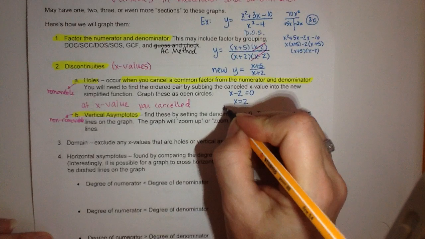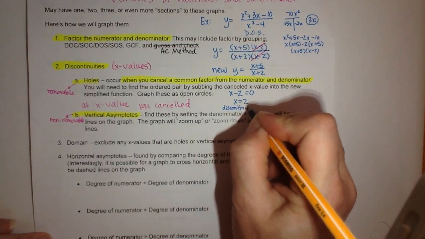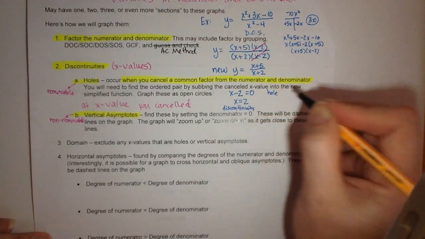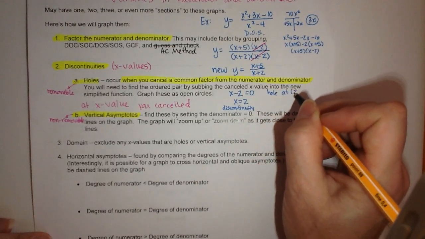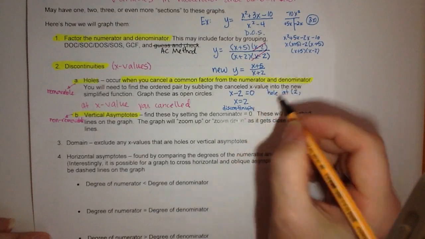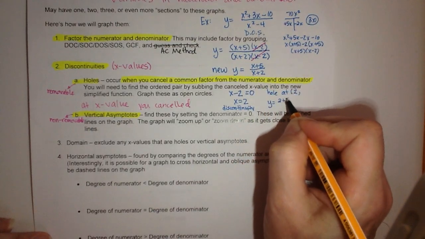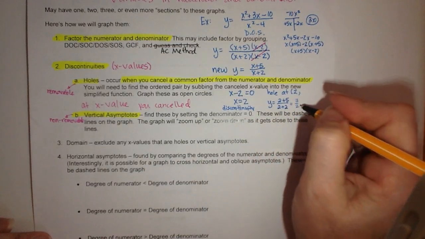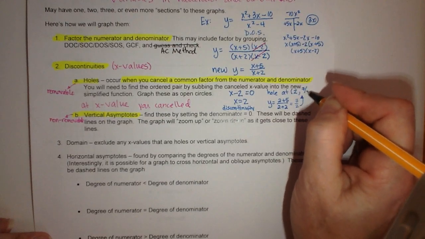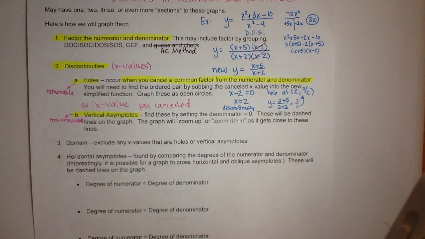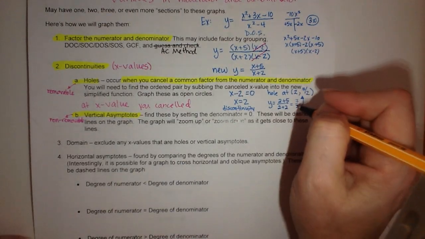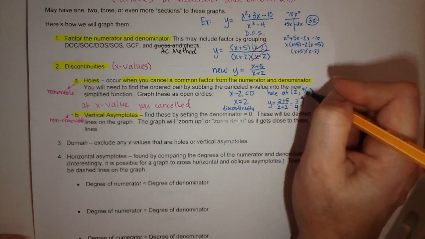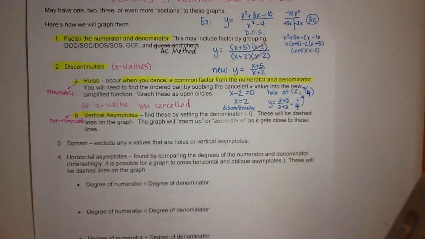So x equals 2 is our discontinuity, but the hole actually occurs at (2, ?), then we plug 2 into our function, so y equals (2 plus 5) over (2 plus 2), so that is 7 over... oh, guess 2 plus 2 is 4, isn't it? Darn it. So (2, 7/4). This is going to go on our graph as an open circle.